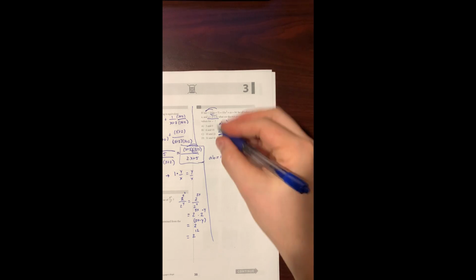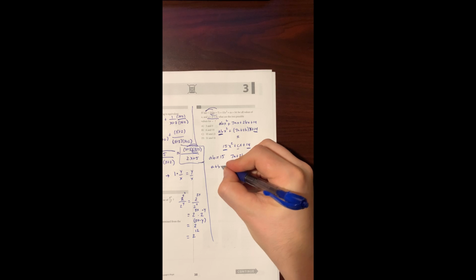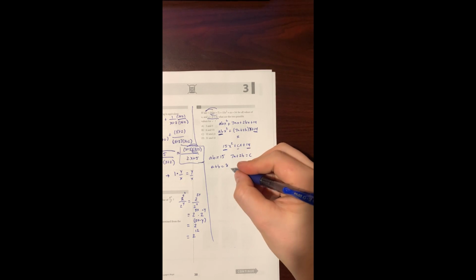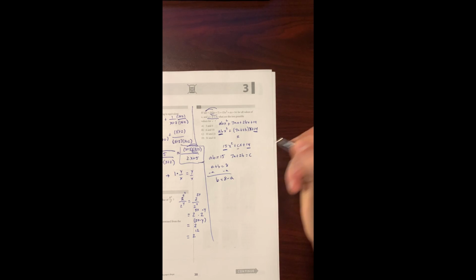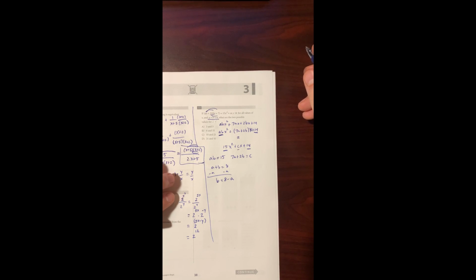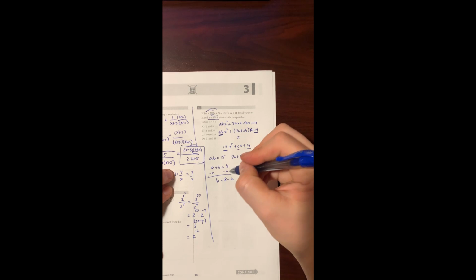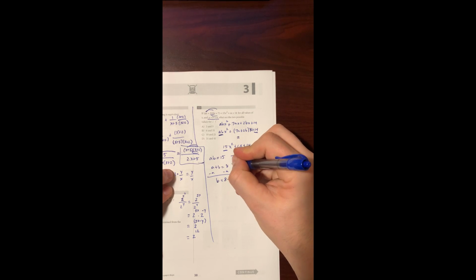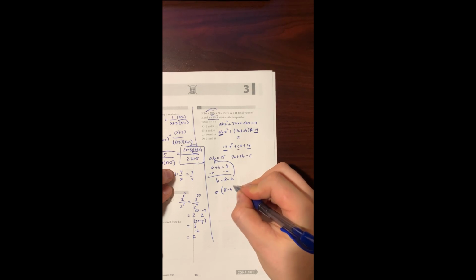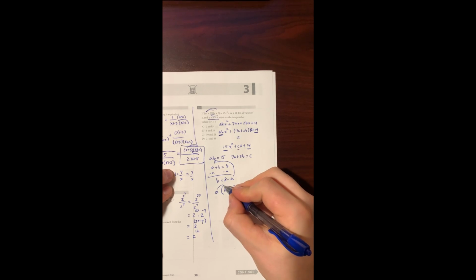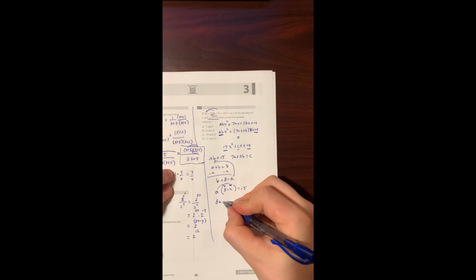And don't forget the one that they gave us: a + b is equal to 8. So I'm going to subtract a from both sides. b equals 8 minus a. Then from here, I can plug this relationship in here. So I get a times (8 minus a) is equal to 15. Distribute, we get 8a minus a² equals 15.